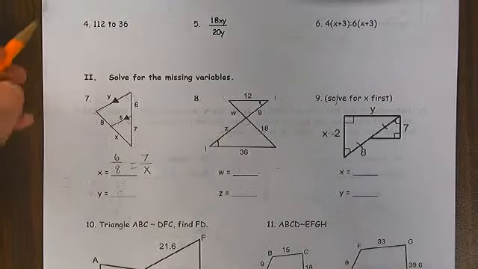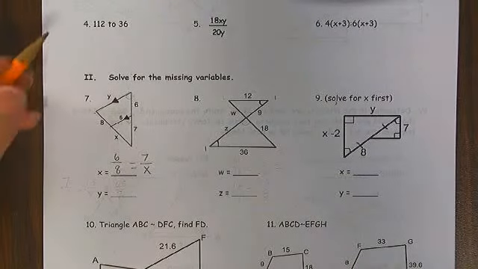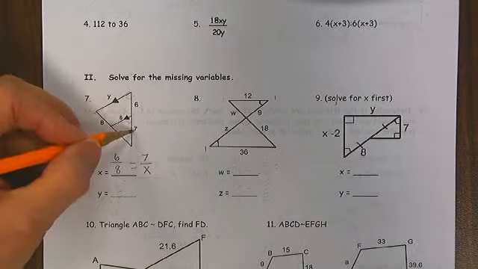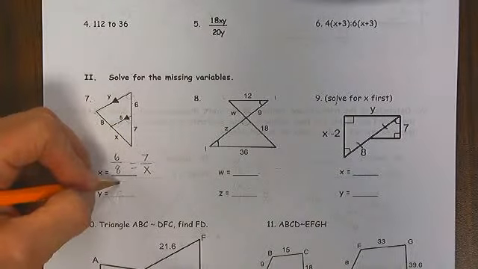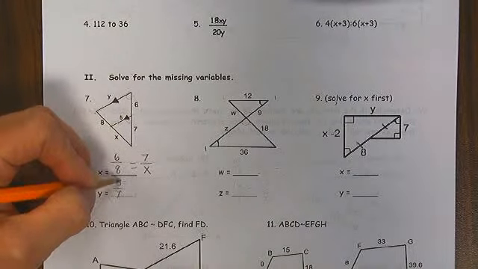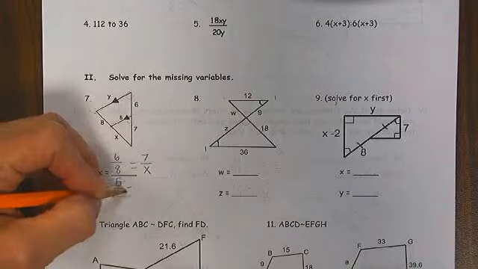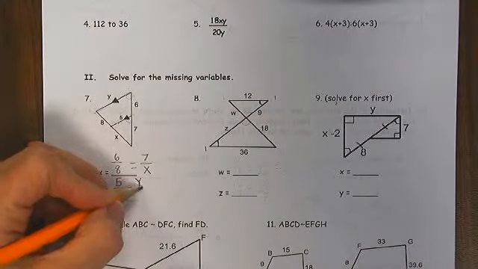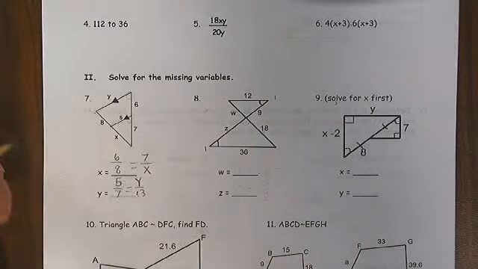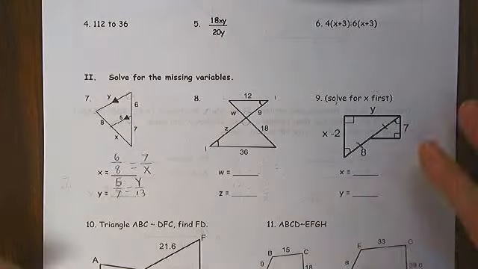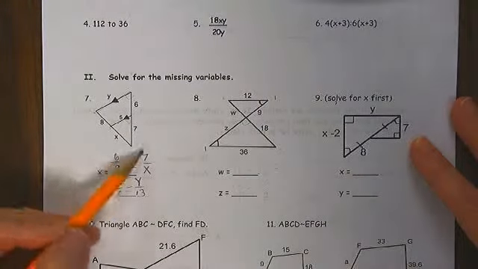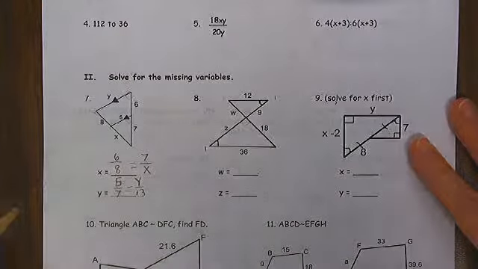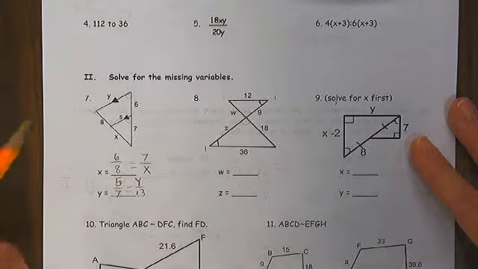Y we've already done. Five is to 7 as Y is to 13. And from there you simply cross multiply and isolate your variable.